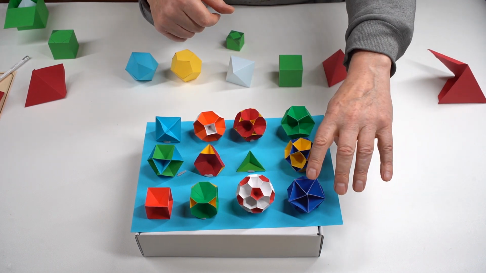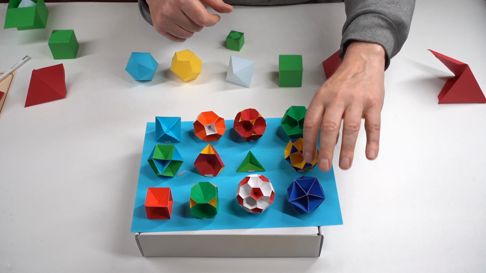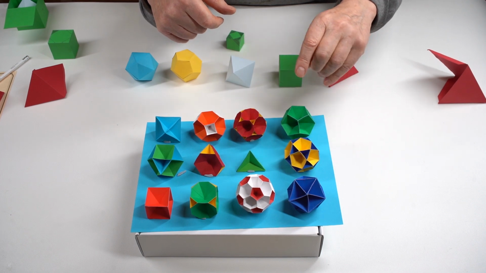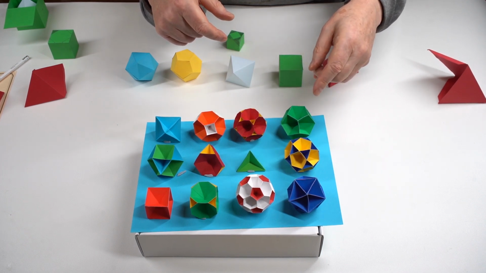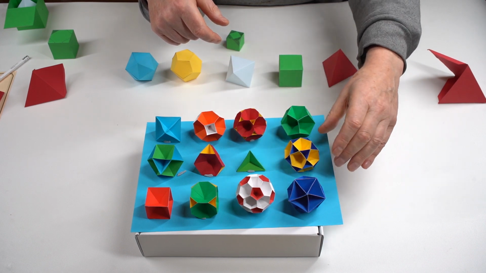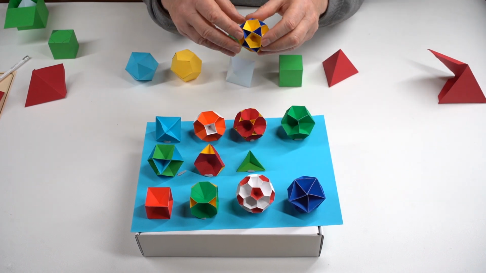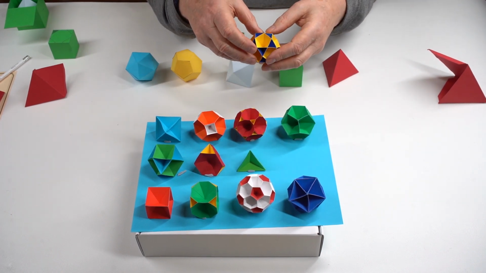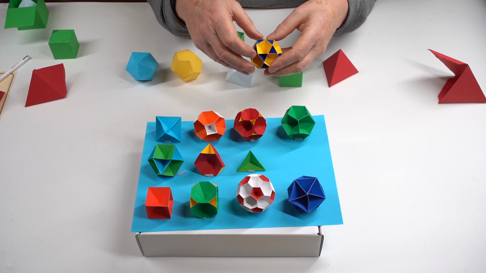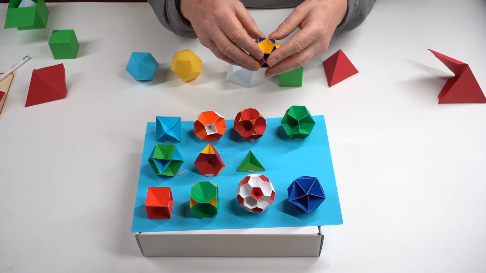So if you halve the edge lengths of that shape or this shape and join them together to form faces and new vertices, you get the icosidodecahedron. And this shape has another very special property, that the ratio of the edge length to the radius is the well-known golden ratio.